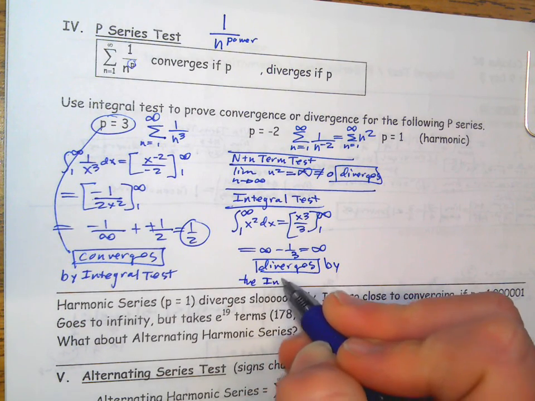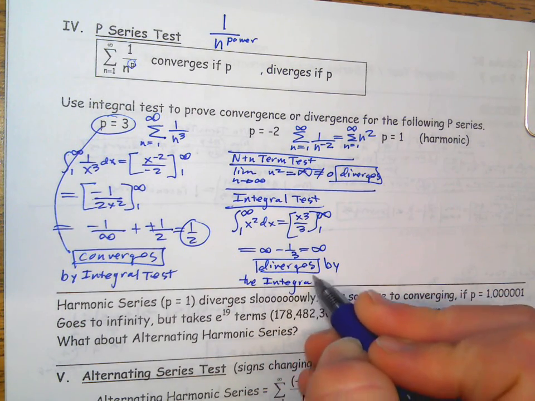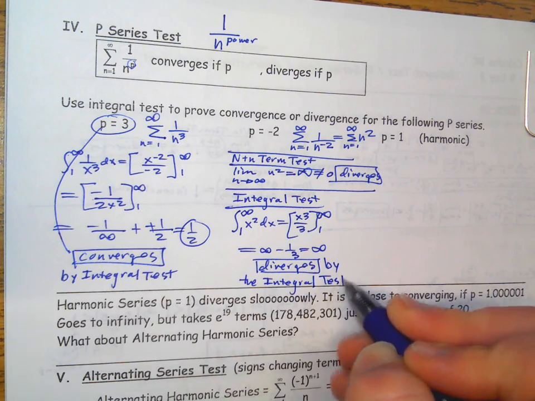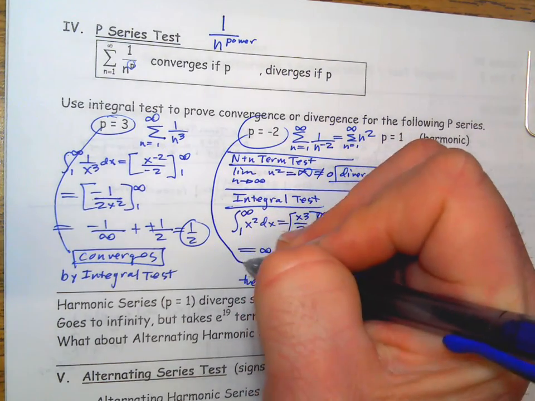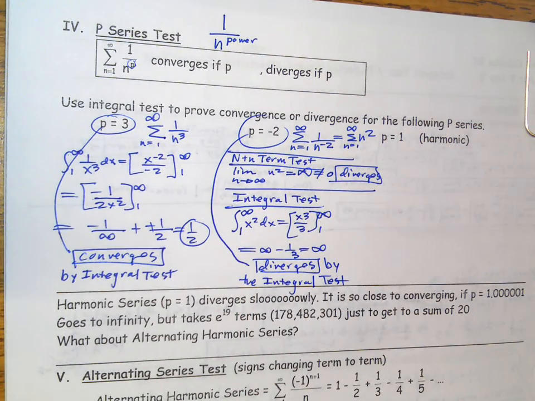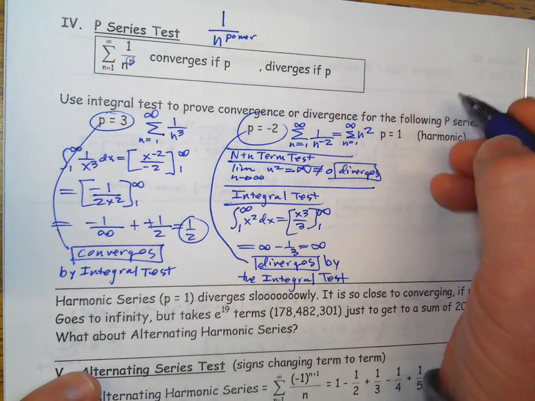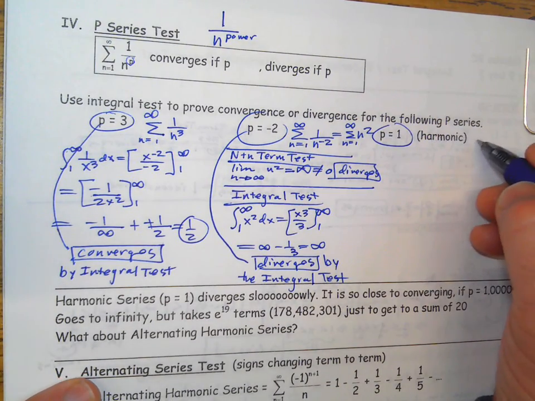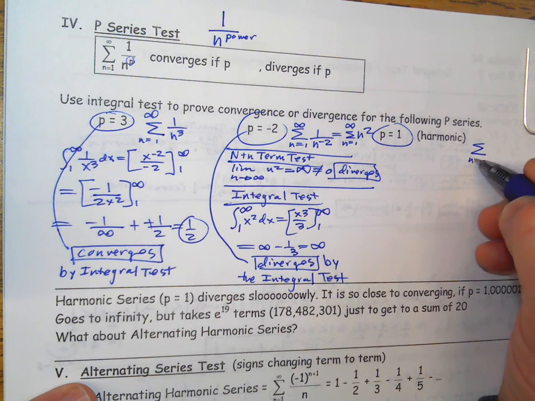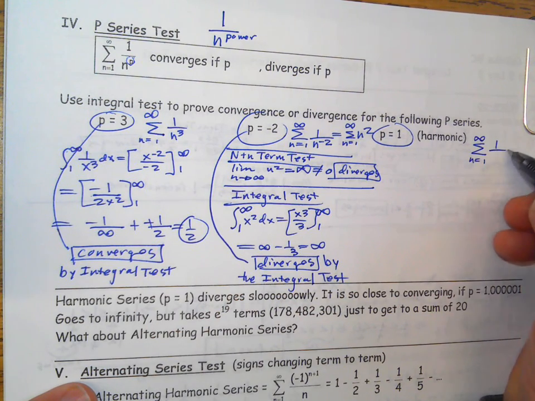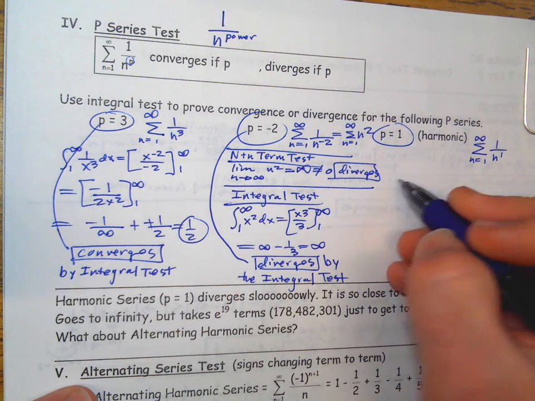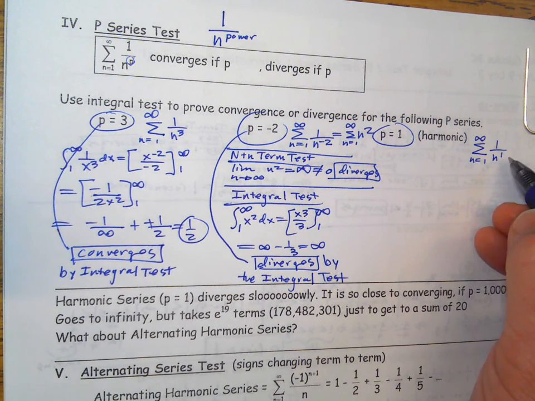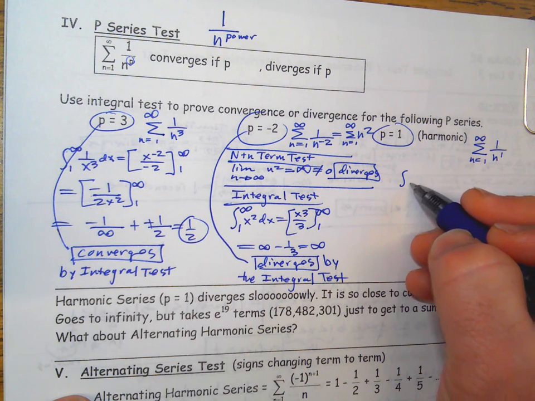Now, I'm just trying some different possible p-values out. So p equals negative 2 diverges. P equals 3 converges. P equals 1, well, that's the same as a harmonic series. By the way, a harmonic series is a p-series with a p value of 1. And we just showed that the nth term test and the ratio test are inconclusive. So then we use the integral test.